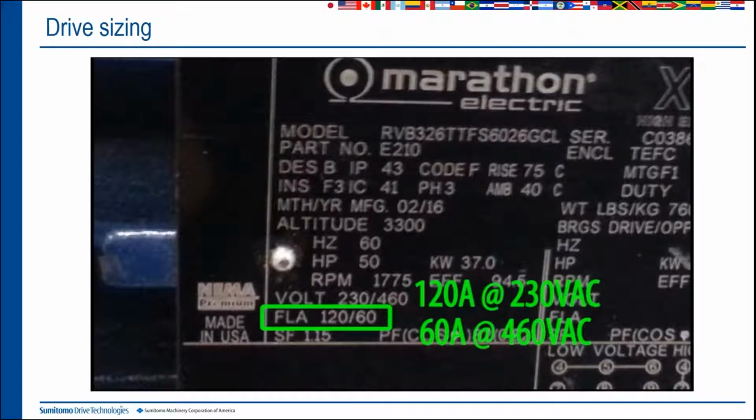So 60 amperes at 460 volts. So this will be the main information that you will need. Of course, there's another point that you may need. I will show you why, but you will always ask for the rating plate of the motor. This is fundamental to size a proper drive. So I will start point by point.